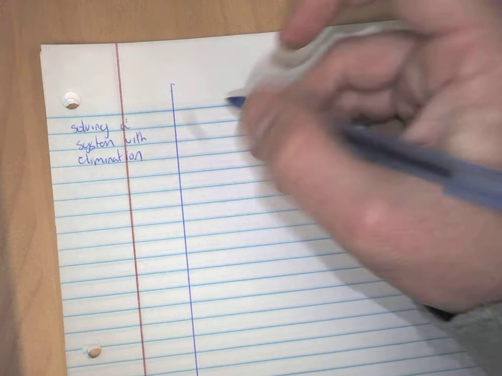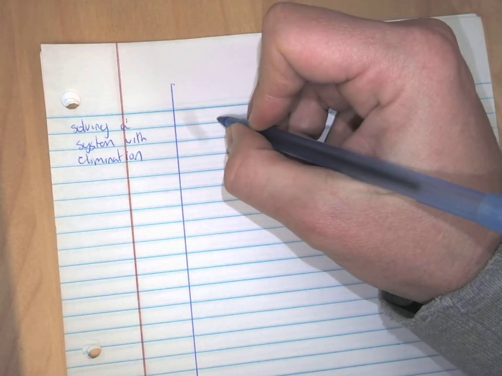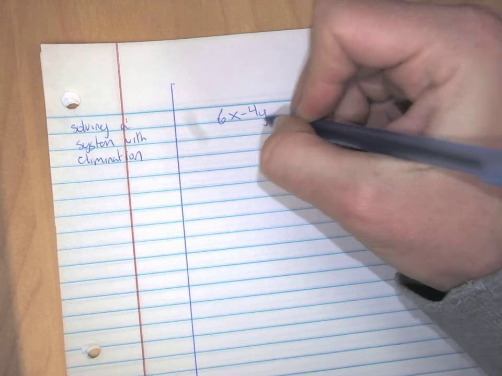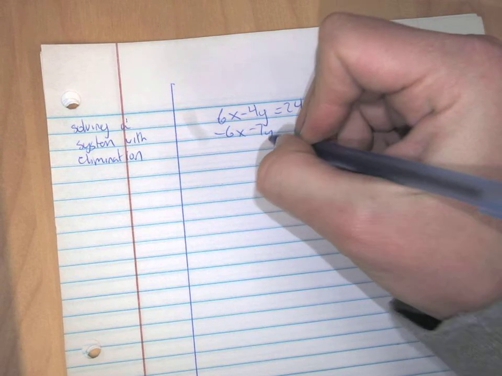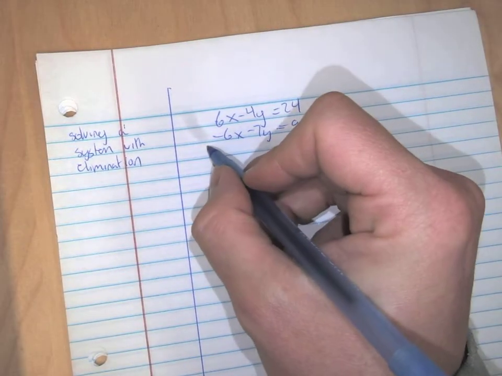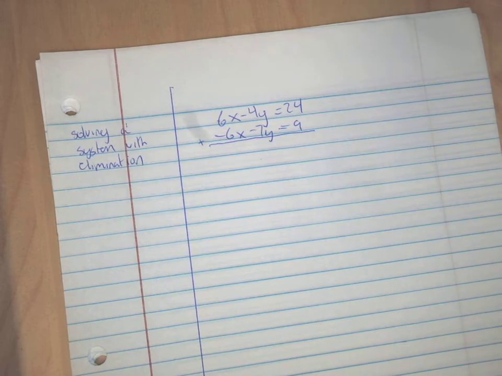Now remember that when we use elimination, it's really the addition property of equality that we're using. So let me give you a system here. We'll do 6x minus 4y equals 24, and negative 6x minus 7y equals 9. All we're going to do here is draw a line under these and add these two equations together.